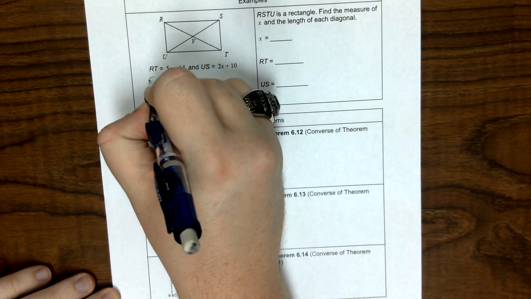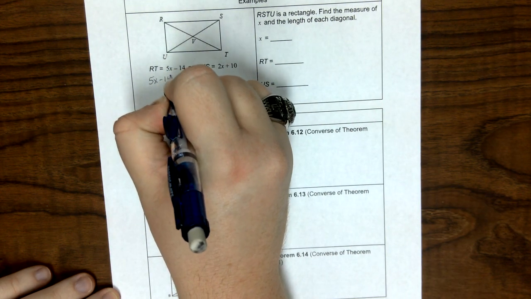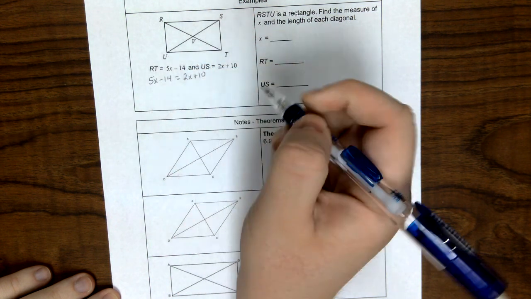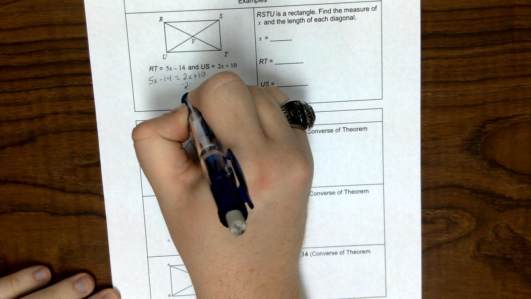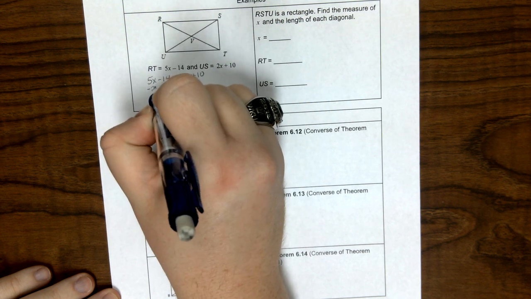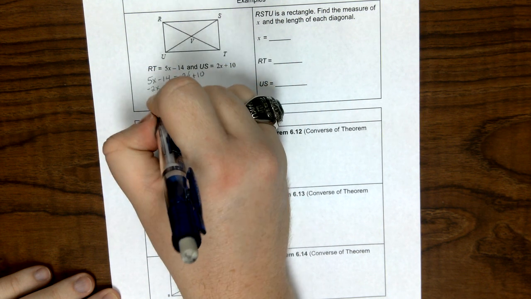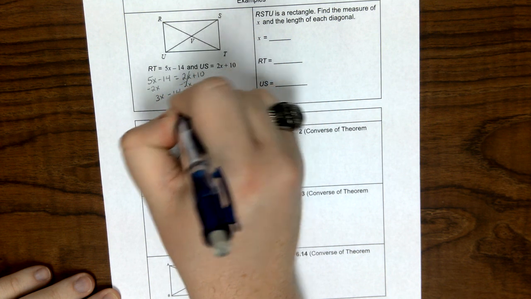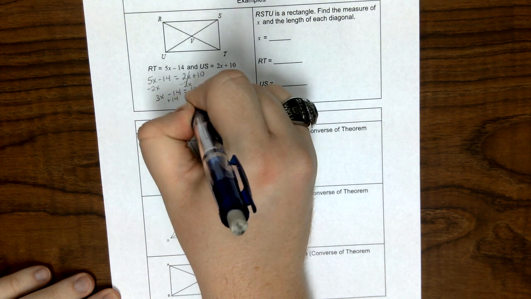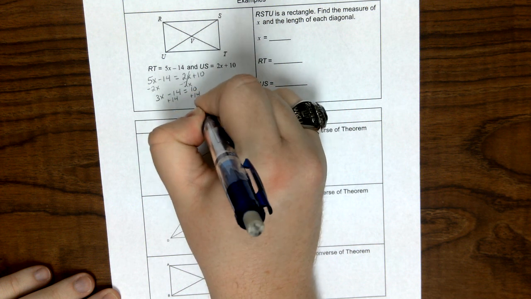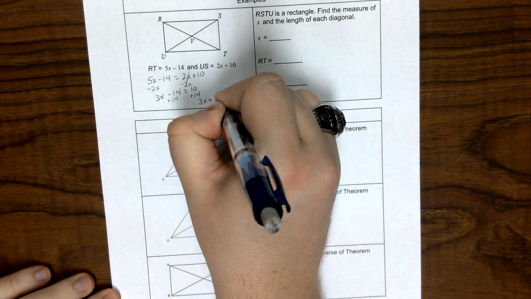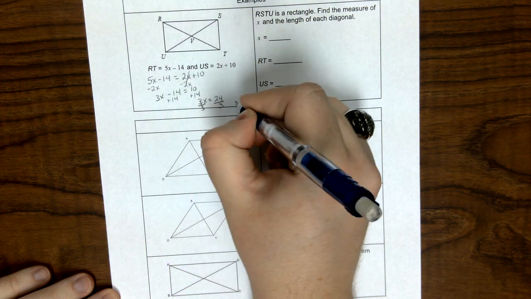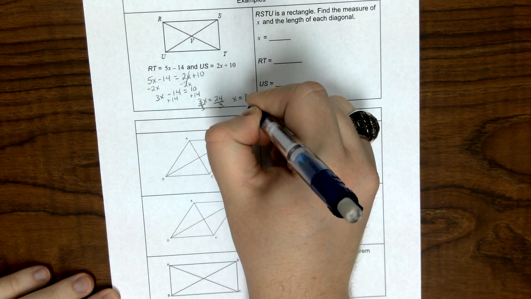So I'm going to set those expressions equal to each other. Subtract 2x. Times 3. X is going to be 8.